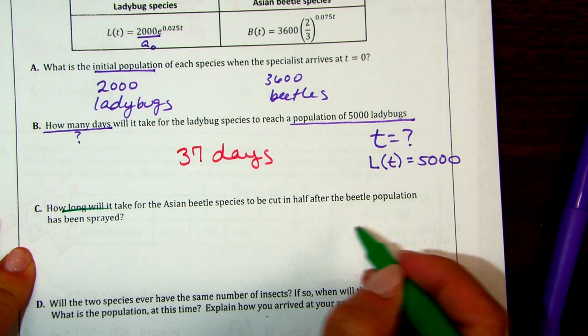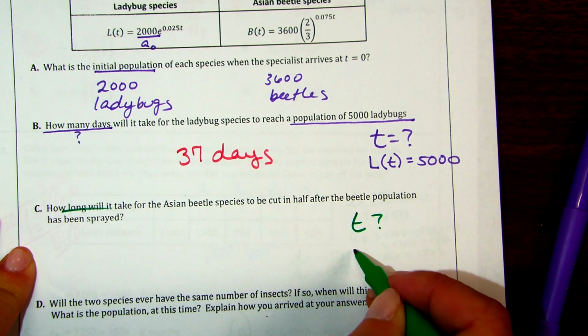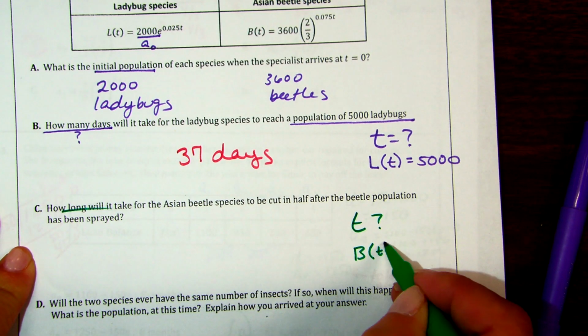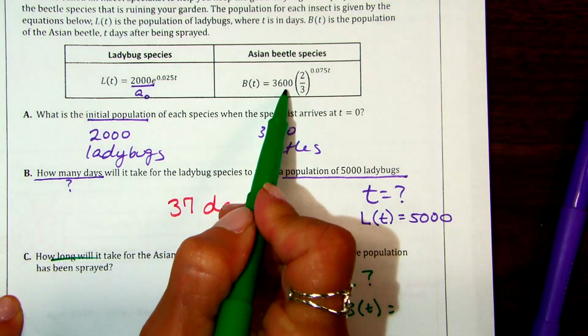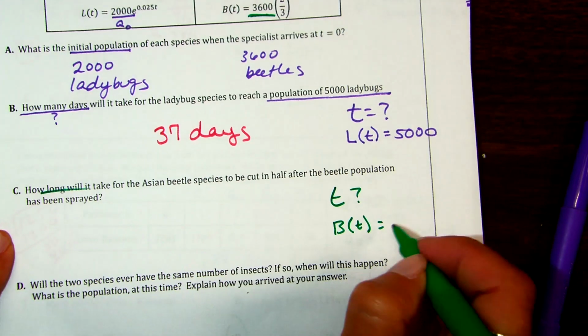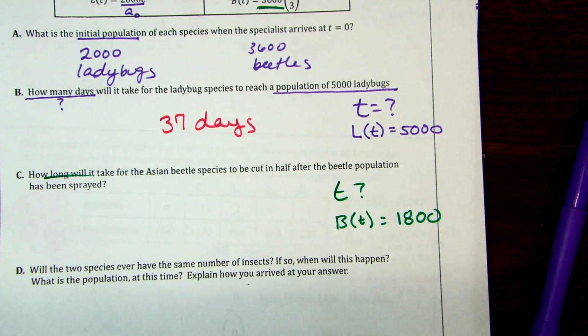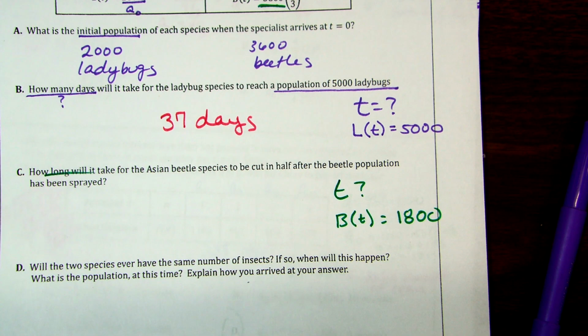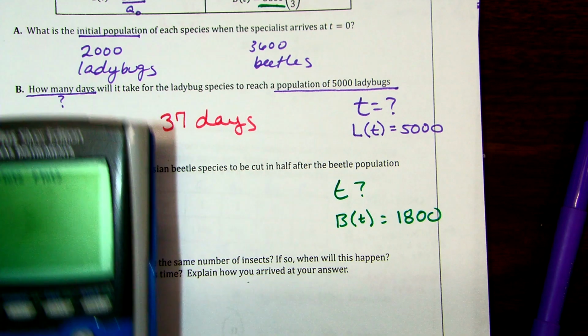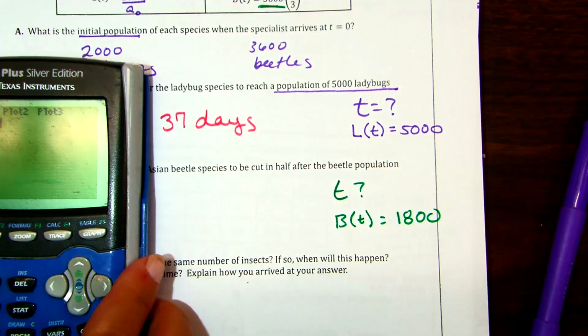How long will it take for the beetle population to be cut in half? So right now it's 3,600. Half of that would be 1,800. You could do that on your calculator if you can't do it in your head. This is calculator active. Clearing my RAM and doing the same exact thing I just did, except with 2 new equations.